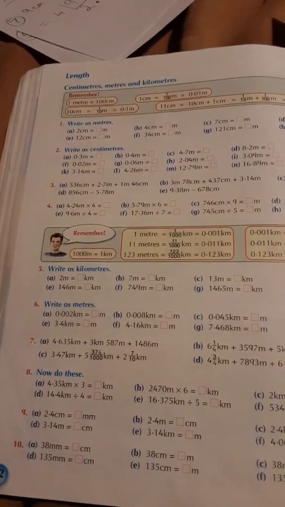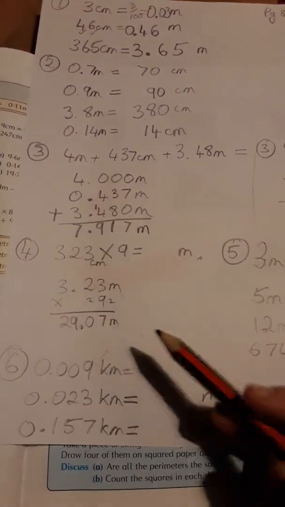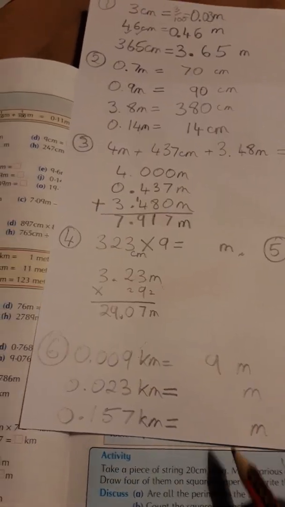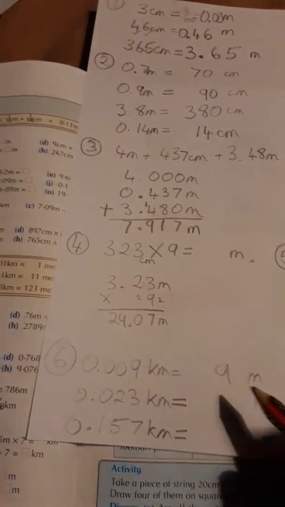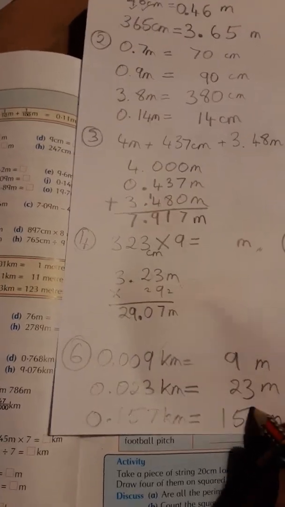At question 6 you're asked to write as metres. The first one, A, 0.002 kilometres, will become 2 metres because it's in the thousandths. In this case it'll be 9. In this case it'll be 23. In this case it'll be 157.